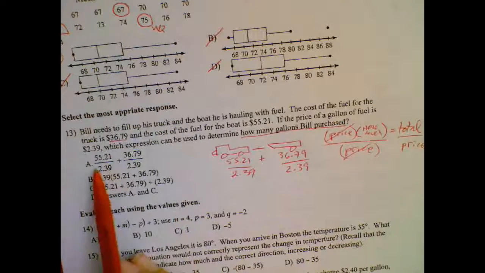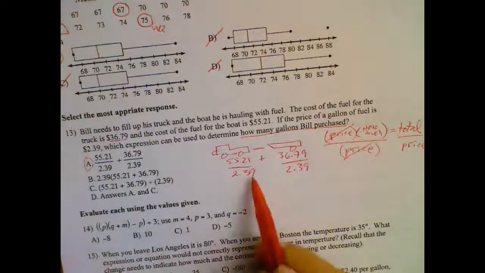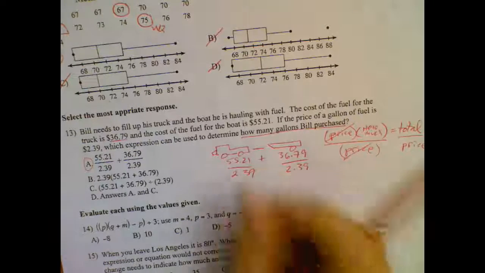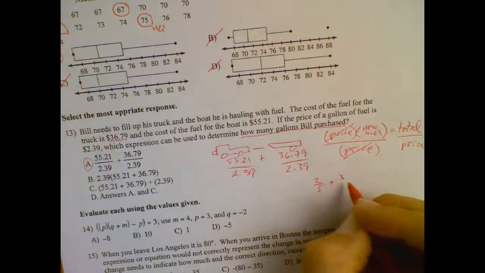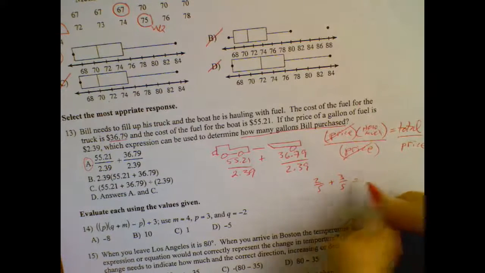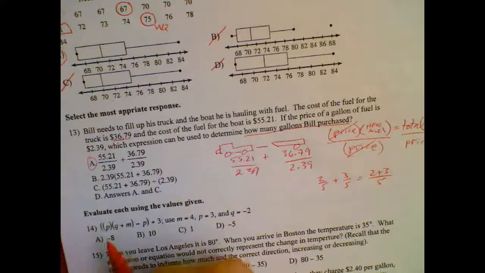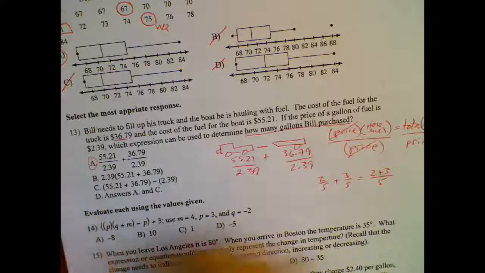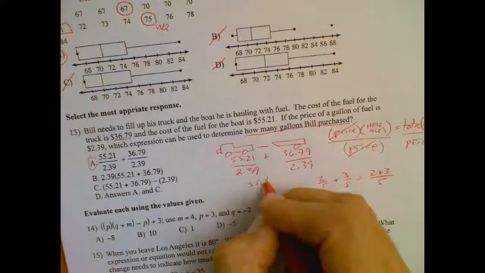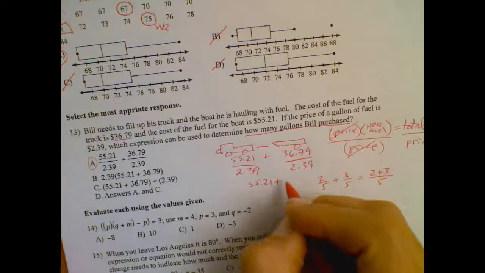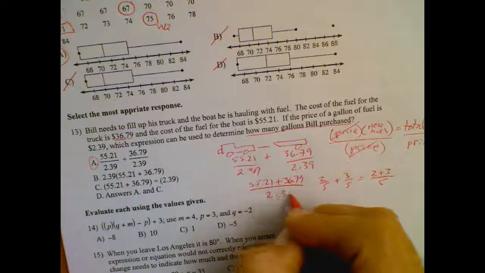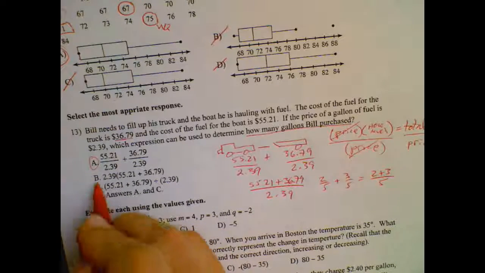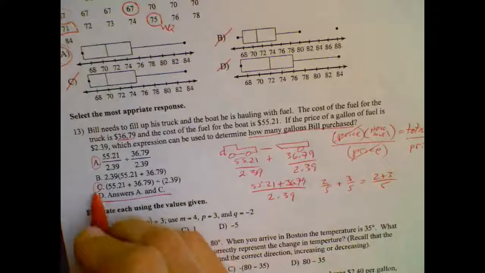That looks a lot like A, but since the denominators are the same, I can combine this. This is no different than saying 2/5 plus 3/5 is the same thing as 2 plus 3 over 5. So this is $55.21 plus $36.79 all over $2.39, or C. So the correct answer is D. It's both A and C.